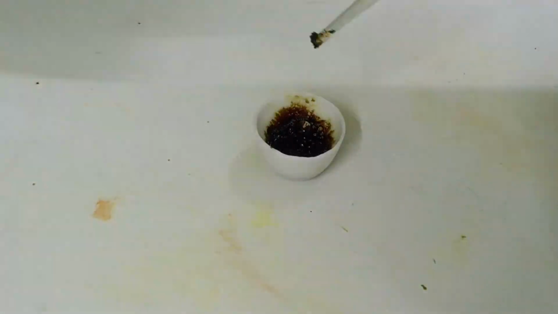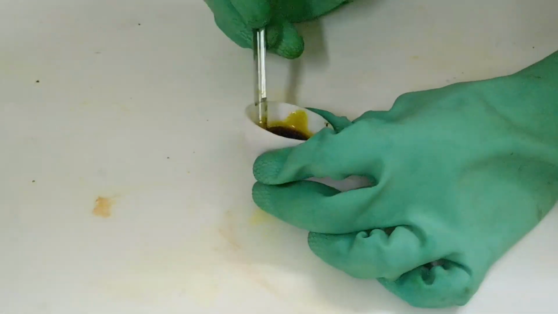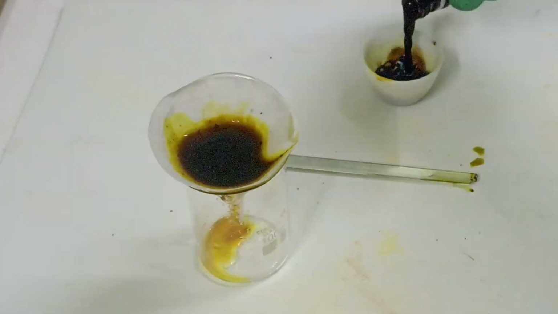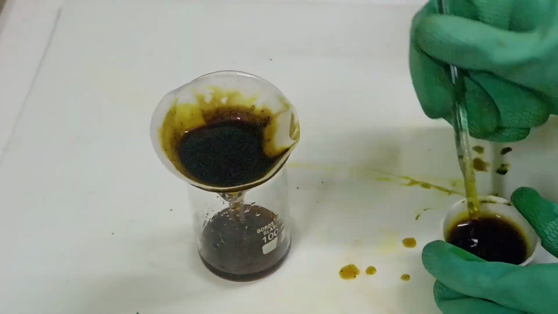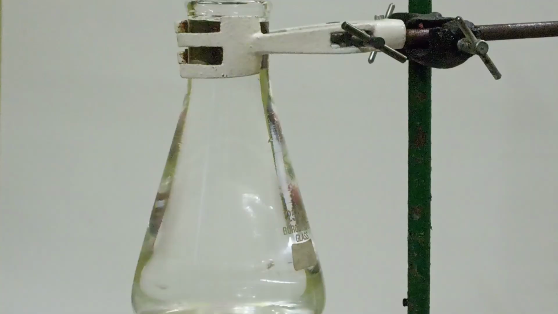Then I will scrape off the black product by adding water and scraping it using a glass rod. I will filter the whole thing using just gravity filtration. Then I have transferred it to a beaker for storage.